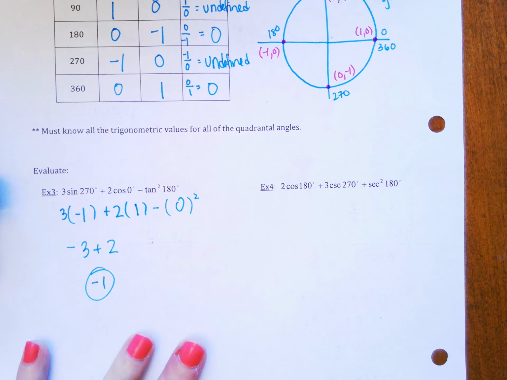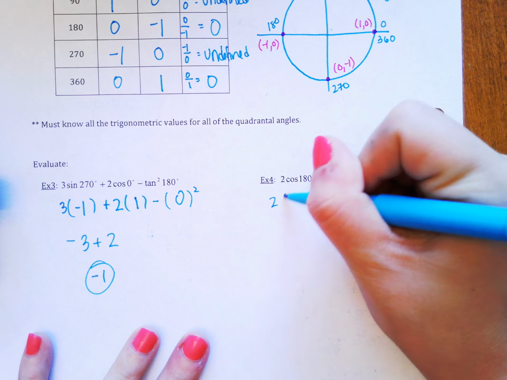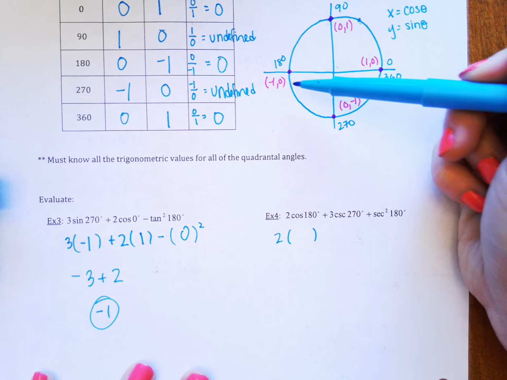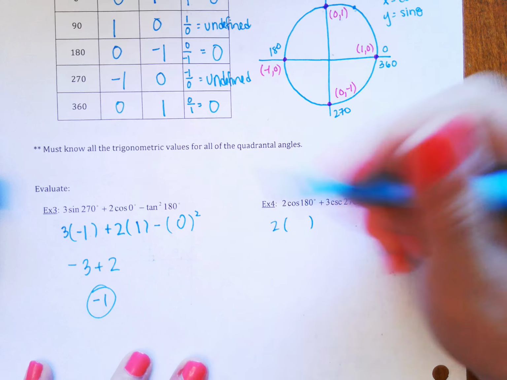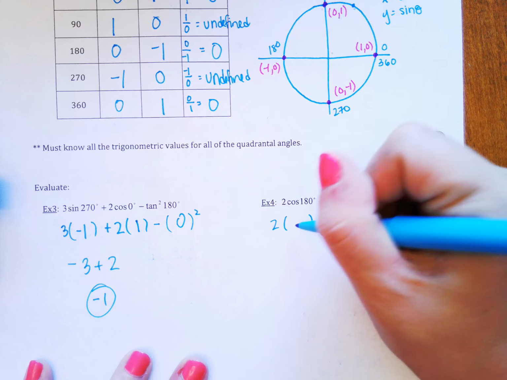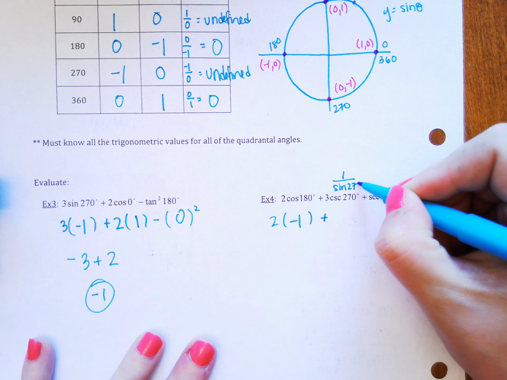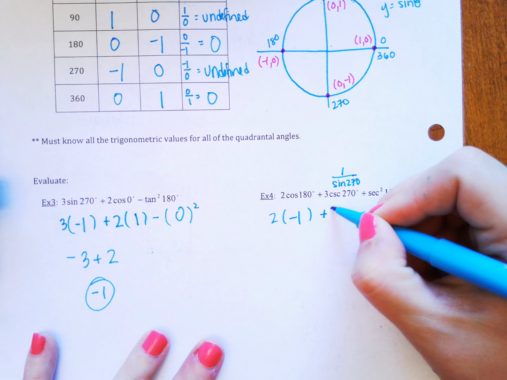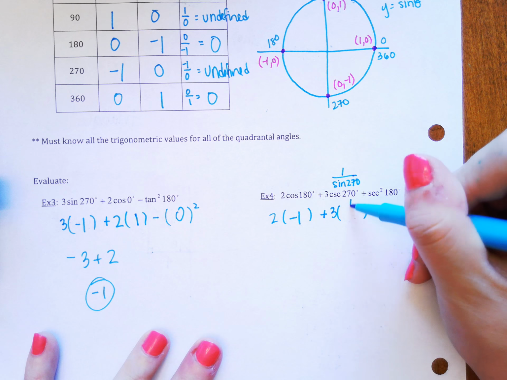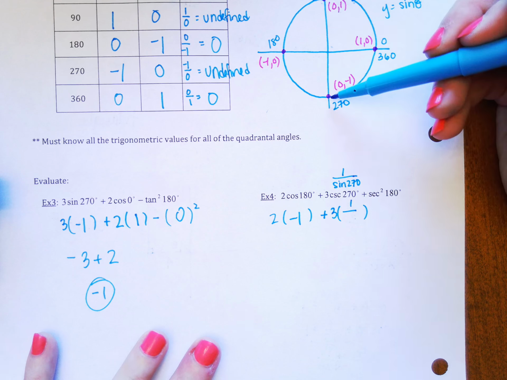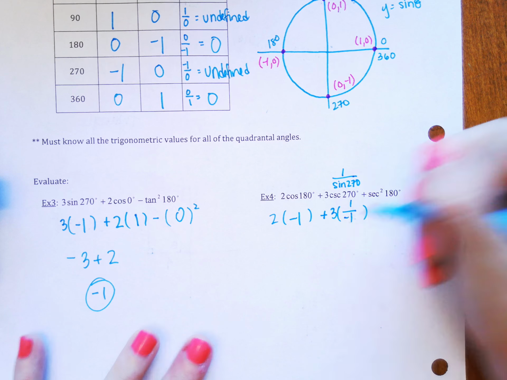For our next one, same kind of idea. At 180 degrees, I'm this way on my unit circle. I'm looking at my x value because I'm dealing with cosine, so it's at -1. Cosecant, remember, is 1 over sine, so really we're evaluating 1 over sine of 270 degrees. So we have 3 times 1 over our sine at 270, my y value down here, so that's 1 over -1.